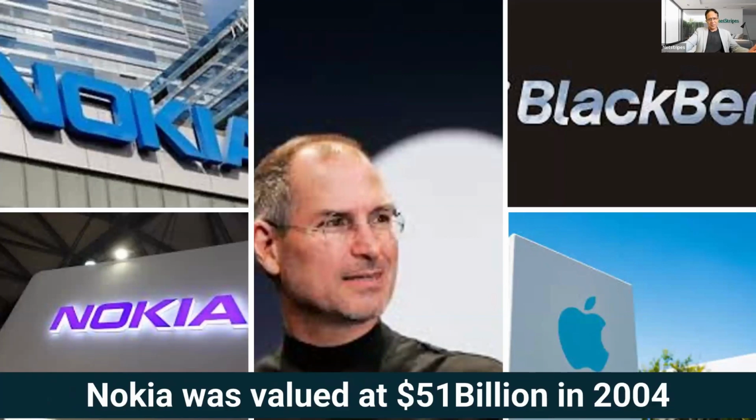And as the smartphone was invented, we had big brands before that, like Nokia, we had BlackBerry. Remember Nokia? Remember BlackBerry? Don't even remember them now, right? And Nokia, as you saw, was valued massively, 51 billion at that time in 2004. So that would probably have been worth half a trillion in today's valuations, because everything's skyrocketed.